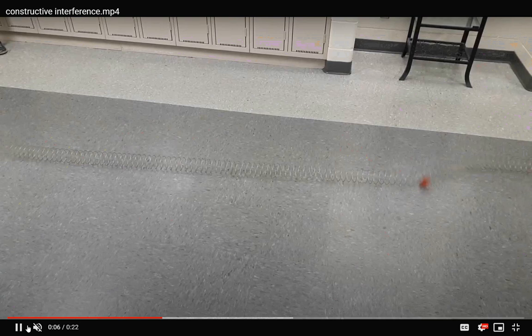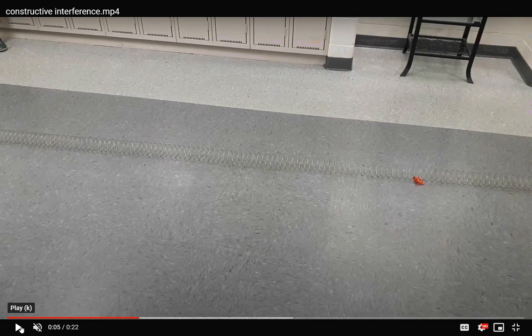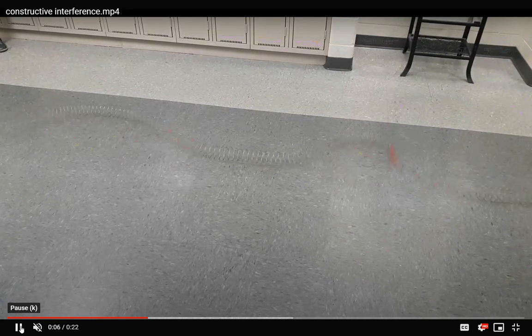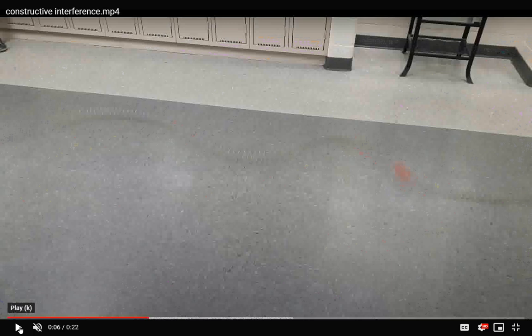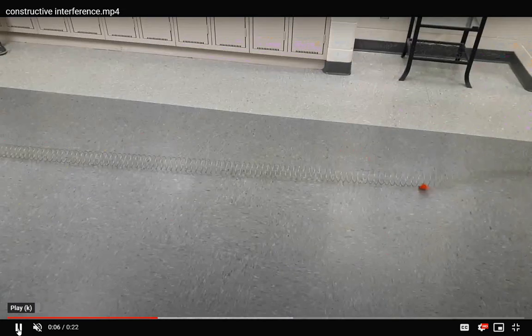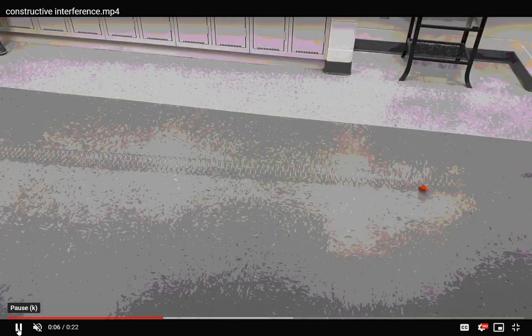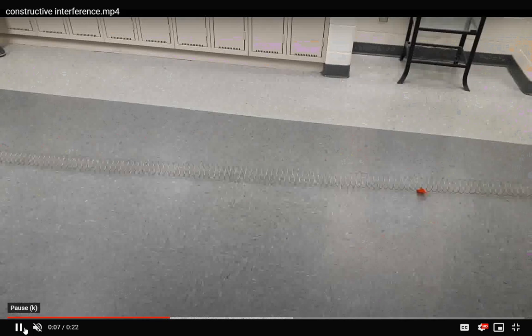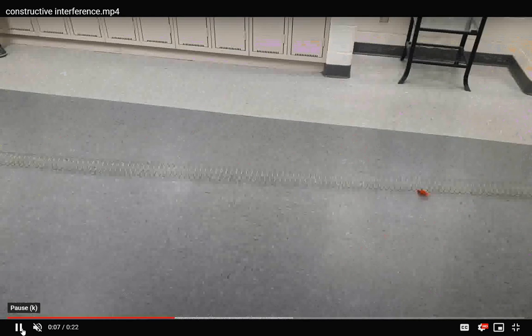Let's even take it back. Okay, this is beautiful. So there's our two wave pulses. They're coming together. I did something wrong there. I'm really bad at this. My apologies. Well, this is a pickle.